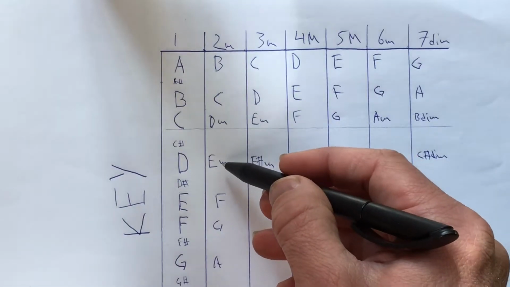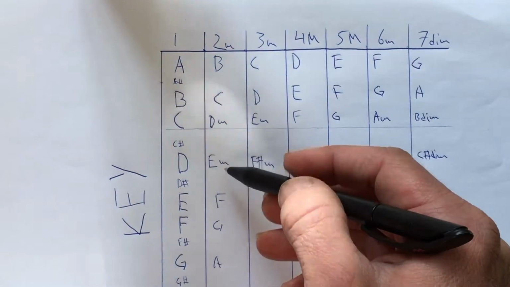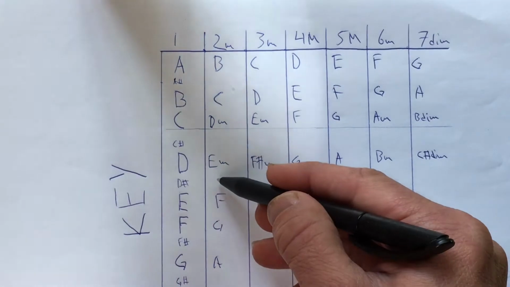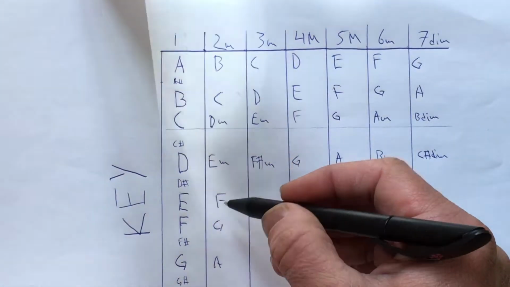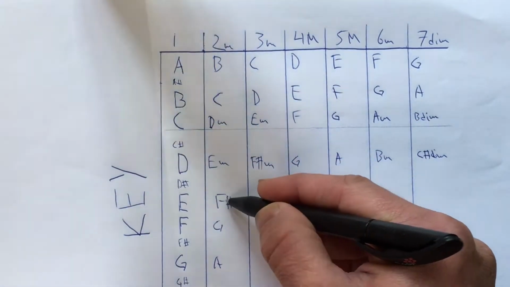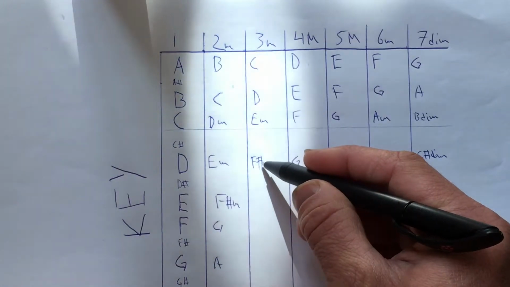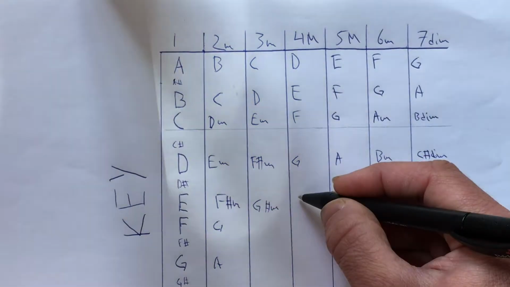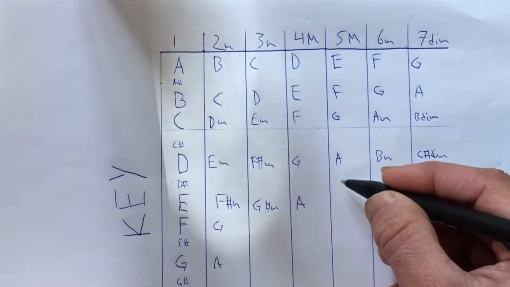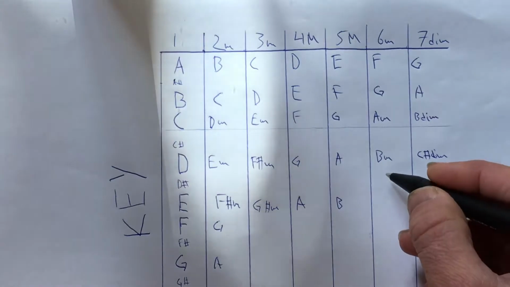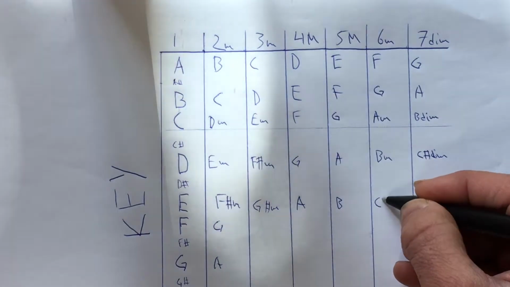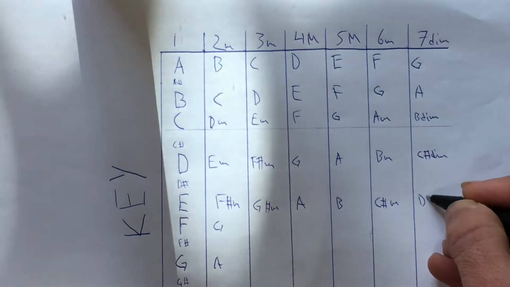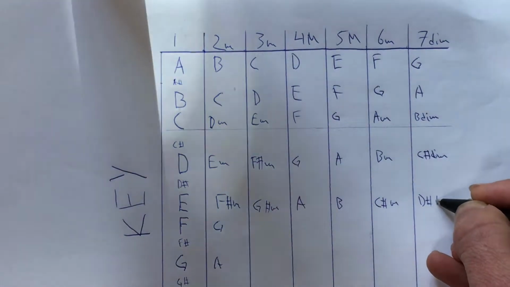And to transpose this into the E scale, what will become what? Here, if we play in D sharp, it would be F minor, so this has to be F sharp minor. F sharp minor, G sharp minor. The G becomes an A, and the A becomes a B. And the B minor becomes a C sharp minor. The C sharp dim becomes a D sharp dim.